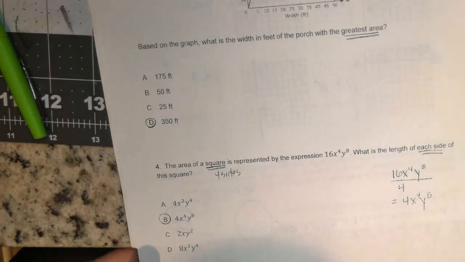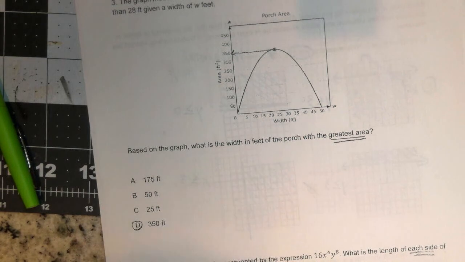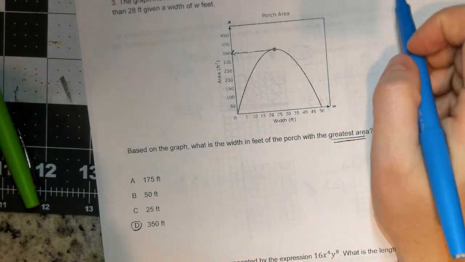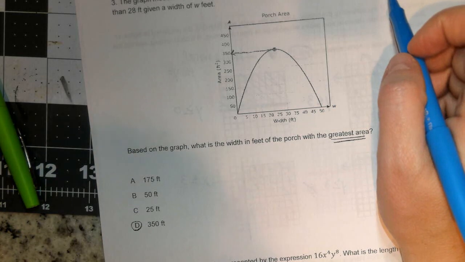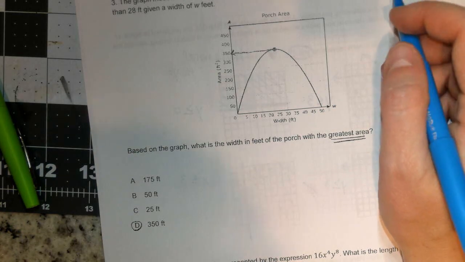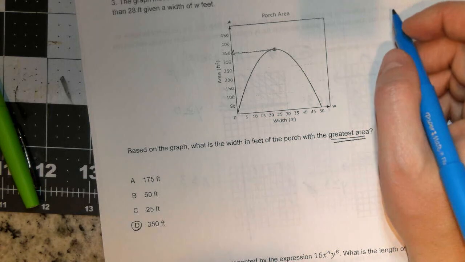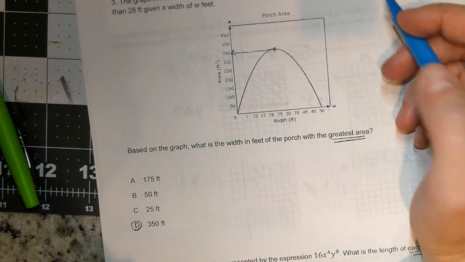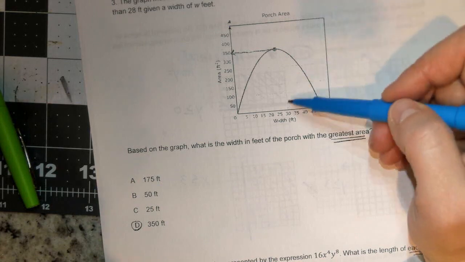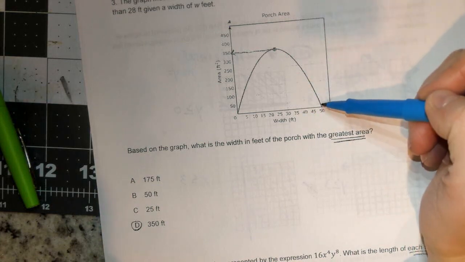Okay, number 3. Graph models A, the area in square feet of a rectangular porch with a length that is 0.56 W less than 28 feet, given a width of W feet. Based on the graph, what's the width in feet of the porch with the greatest area? Okay. What is the width in feet of the porch with the greatest area? Greatest area.